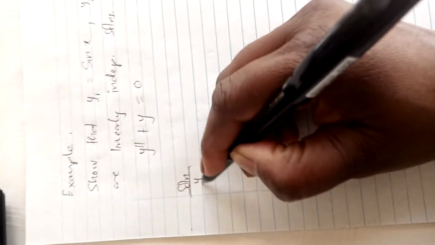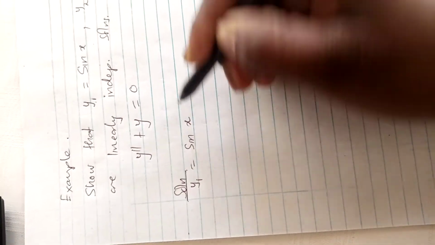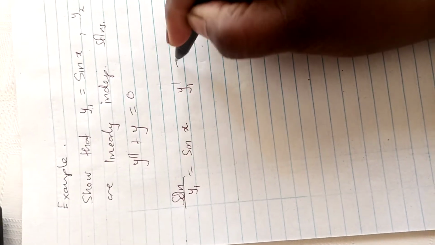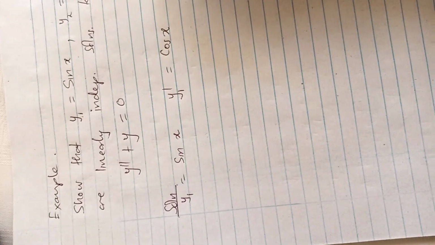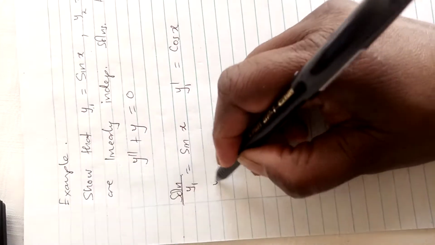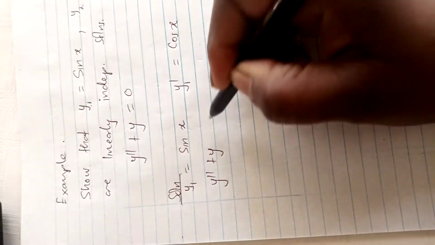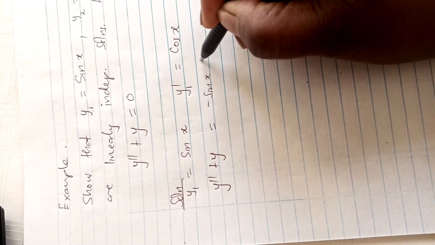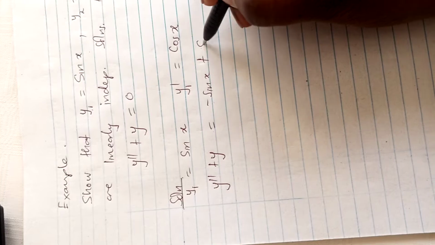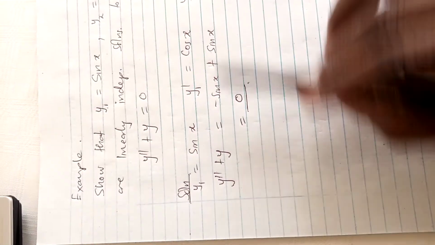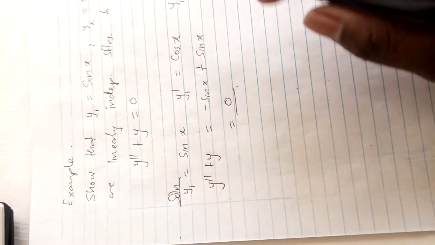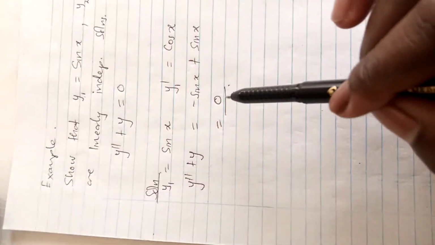So we have y1 equal to sine x, and y1 prime is equal to cos x, and y1 double prime is equal to what? Minus sine x. So y'' plus y will be equal to minus sine x plus sine x, which is equal to 0, and the differential equation is satisfied. The same applies to y2. If we substitute it into the differential equation, it also satisfies the differential equation.